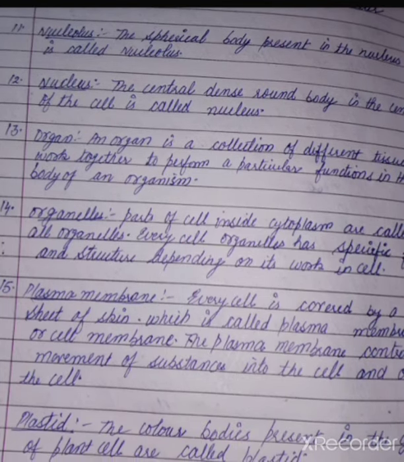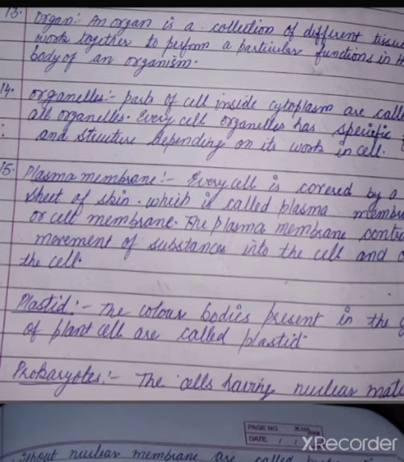Okay, now the next one is pseudopodia. The projections of varying length protruding from the body of an amoeba are called pseudopodia. This is a false feet structure present in an amoeba, which helps it move, and anything going inside or outside the body of the amoeba goes by the help of this false feet structure only. So all the functions in the amoeba's body are done by this false feet structure, which is known as pseudopodia.